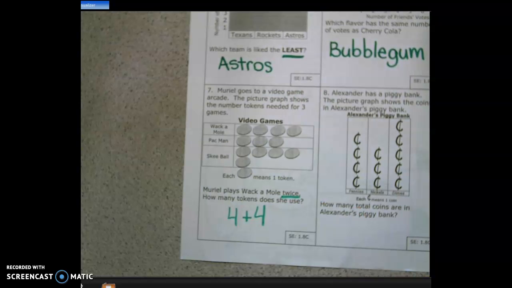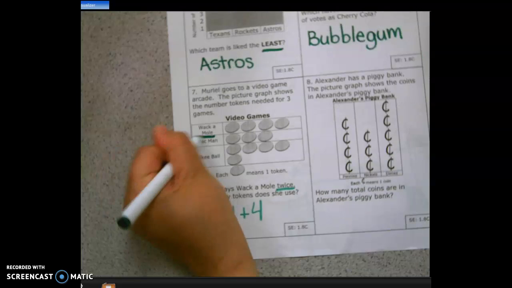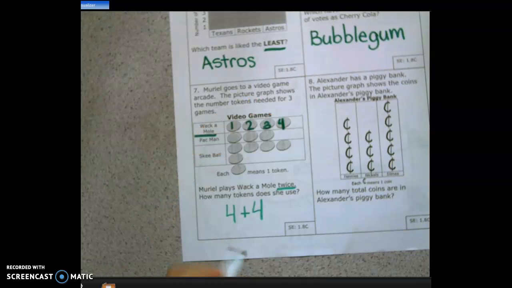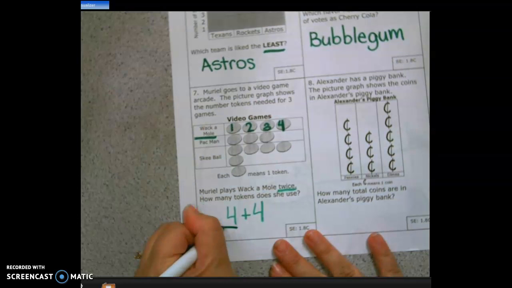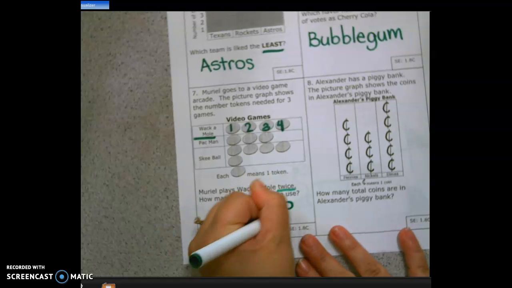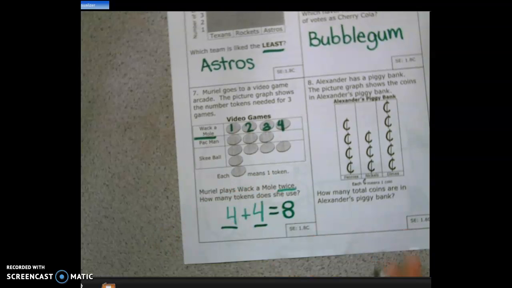Muriel goes to a video game arcade. The picture graph shows the number of tokens needed for 3 games. Muriel plays whack-a-mole twice. How many tokens does she use? So we're going to look at whack-a-mole and we're going to count 1, 2, 3, 4. She plays it the first time, so we know she has 4. Then she plays it again, which gives us 4 more. That means she needs 8 tokens to play whack-a-mole twice.